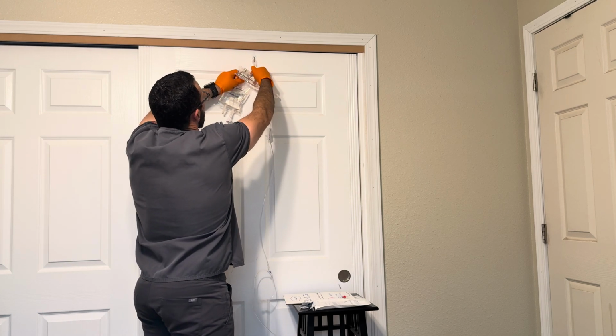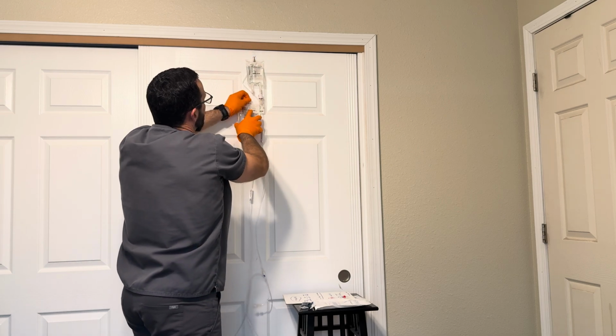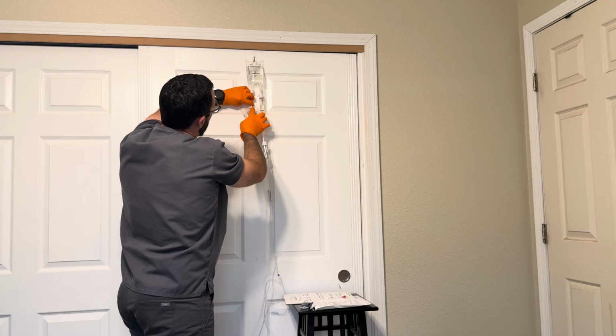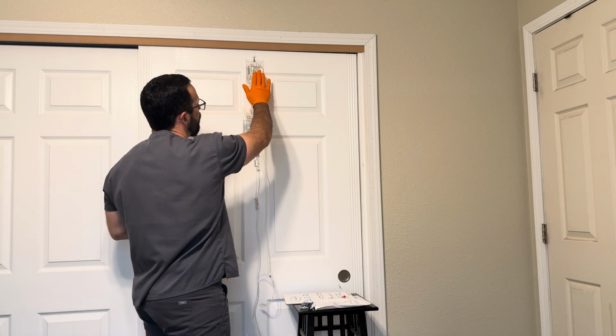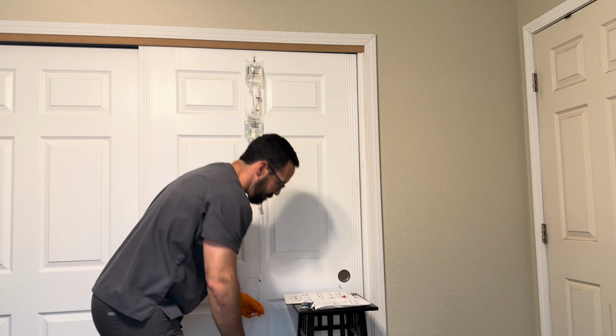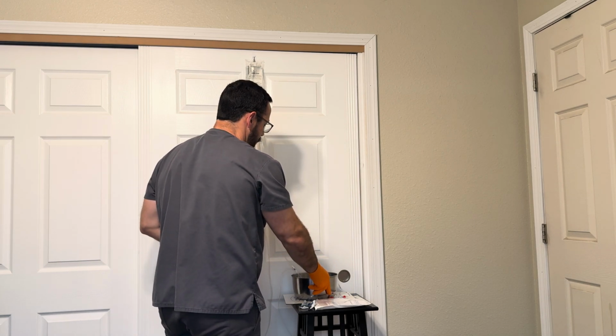So I'm going to have my piggyback up top with my IV bag hanging. And then I'm going to open my amoxicillin at that flow rate of 100 drops a minute.